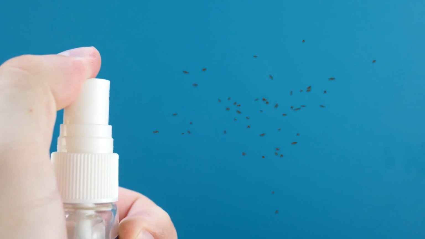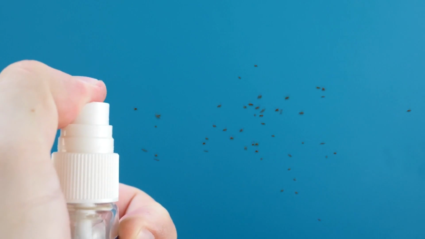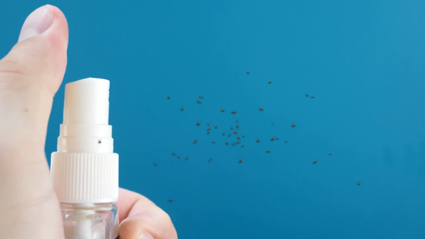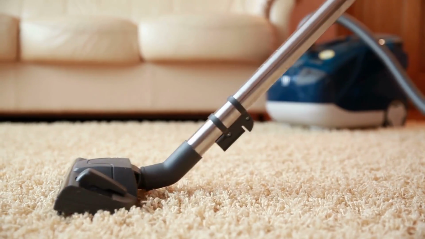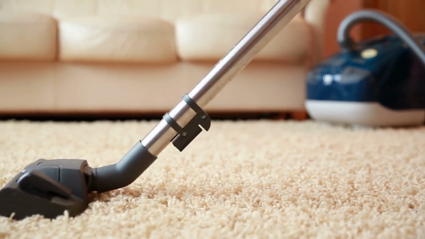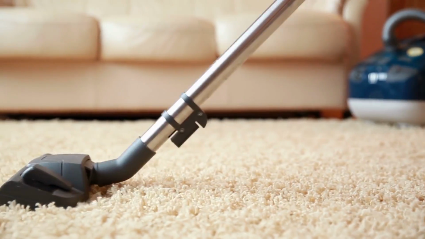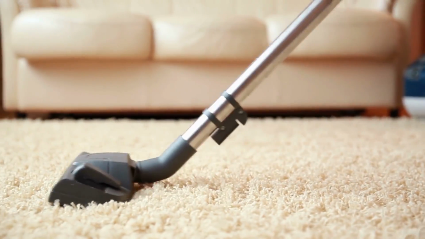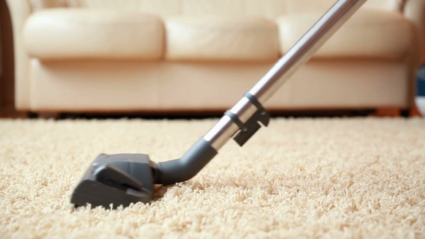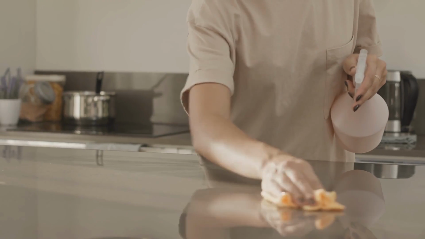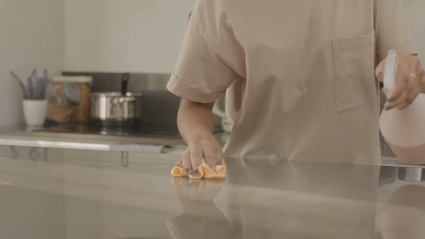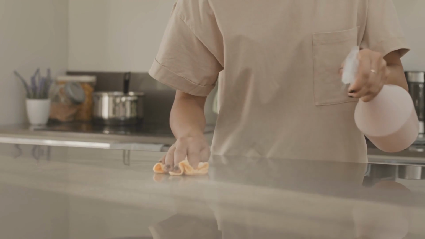Pay special attention to cracks and crevices, as these are prime locations for infestations. Once you've treated the affected areas, take preventative measures to ensure the moths don't come back. First, vacuum regularly to remove any eggs or larvae that may be present. Secondly, keep your home clean and clutter-free as moths are attracted to dirty environments.